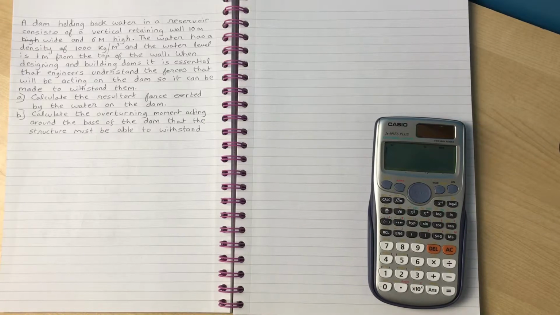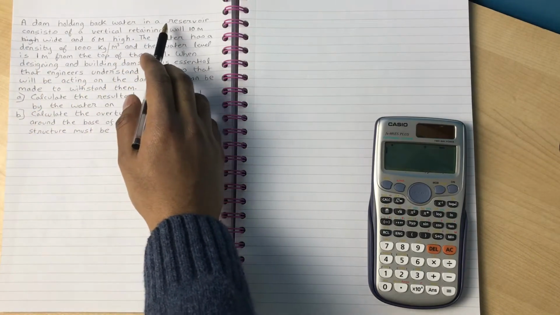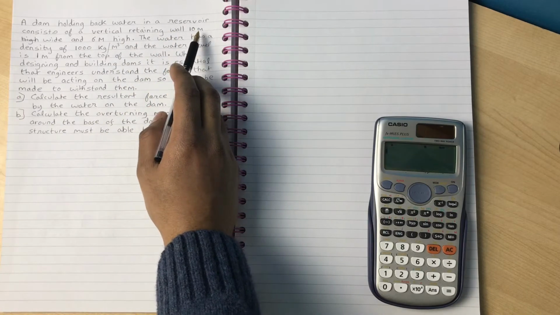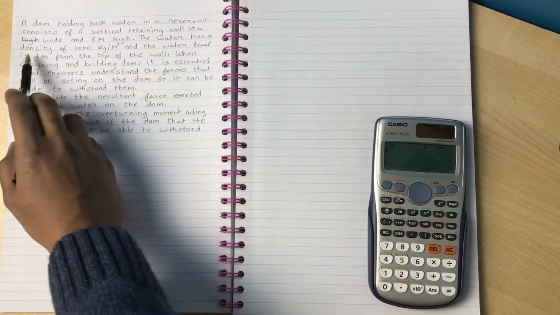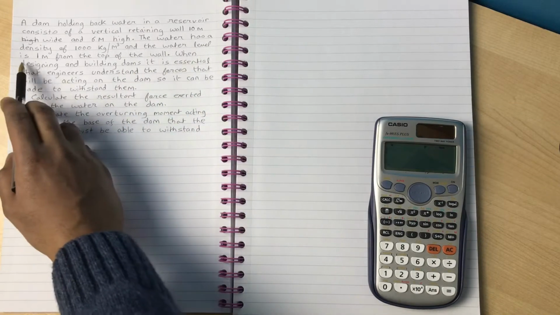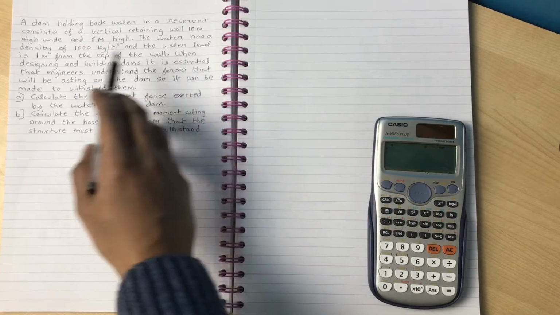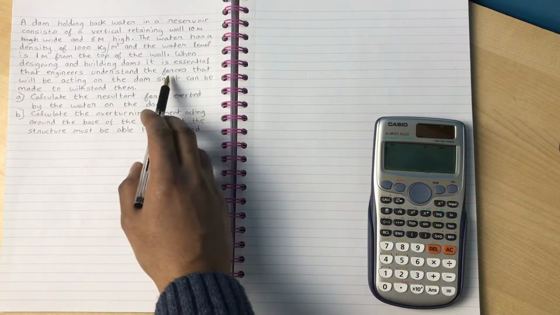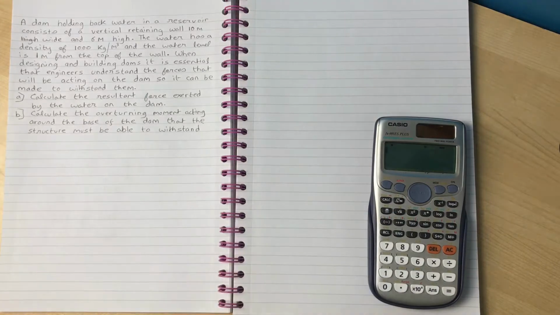Hi students, in this video I'm going to solve a problem in which a dam holding back water in a reservoir consists of a vertical retaining wall 10 meters wide and 6 meters high. The water has a density of 1000 kg per meter cube and the water level is 1 meter from the top of the wall. When designing and building dams, it is essential that engineers understand the forces that will be acting on the dam so it can be made to withstand them.